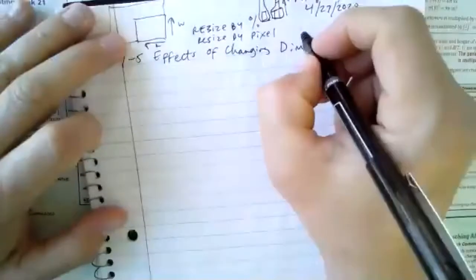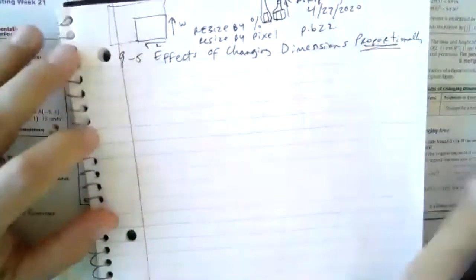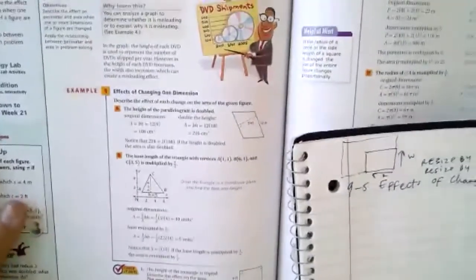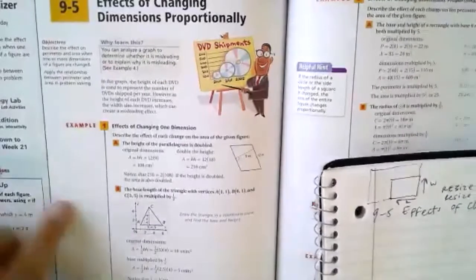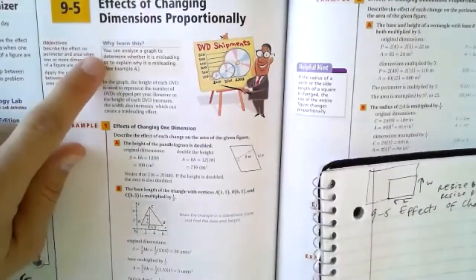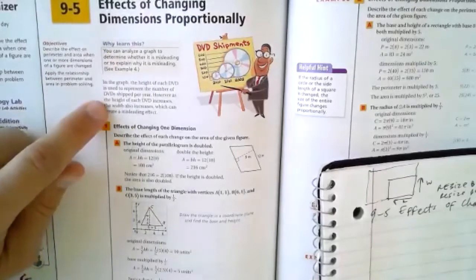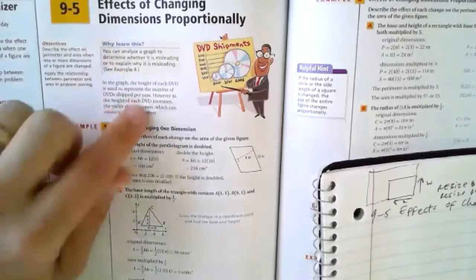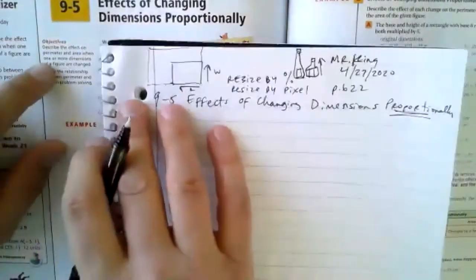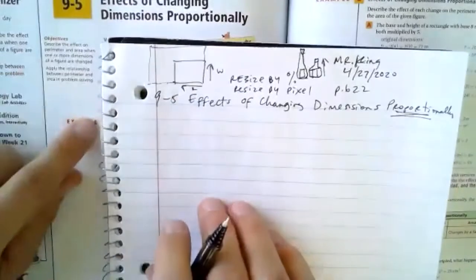622 is the page, so I'm going to put page 622. All right, and so let's talk about example 1. If you'll notice here, there's no real new discussion that we need to have, like new theorems, new stuff like that. We're just going to hit the objective real quick and then talk about example 1.